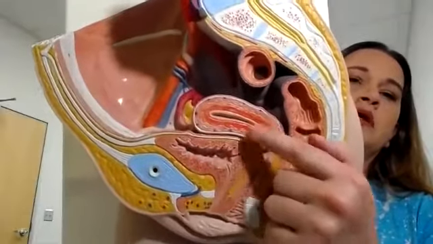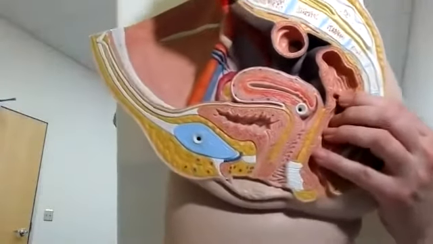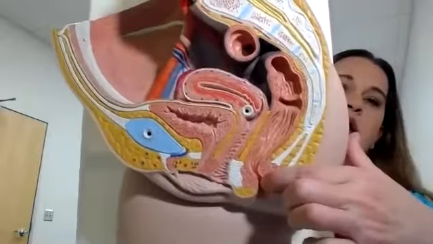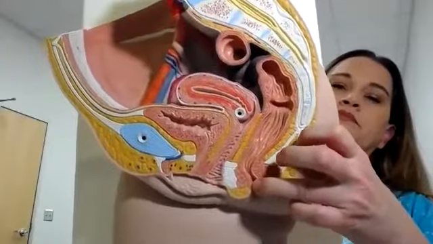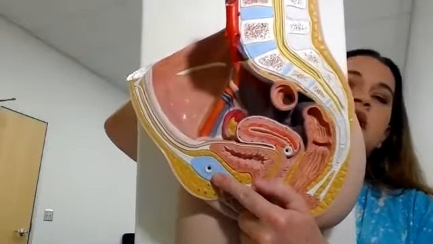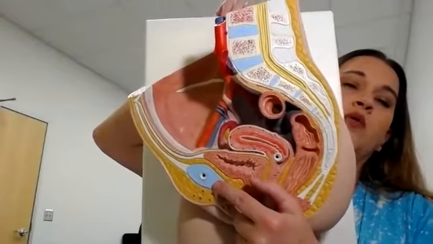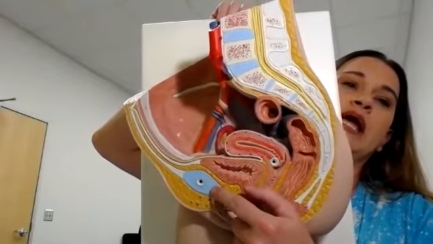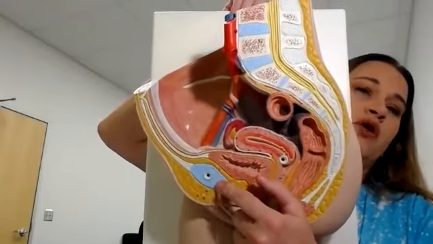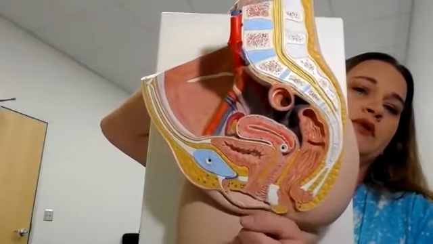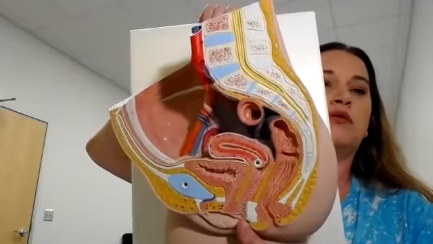Urinary bladder, uterus. Okay, this back here, this is going to be the rectum and then the anus. So that's what you're seeing back here is the rectum and then the anus at the bottom. This is the pubic symphysis. So if you remember from your skeletal muscle unit in AP1, where your two pubic bones come together, there's that band of cartilage holding them together. This is that band of cartilage. So this is your pubic symphysis up here, okay? And we'll talk about the rest of this model when we go into our reproduction.